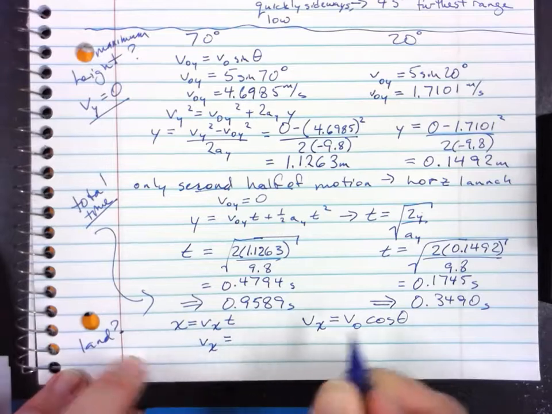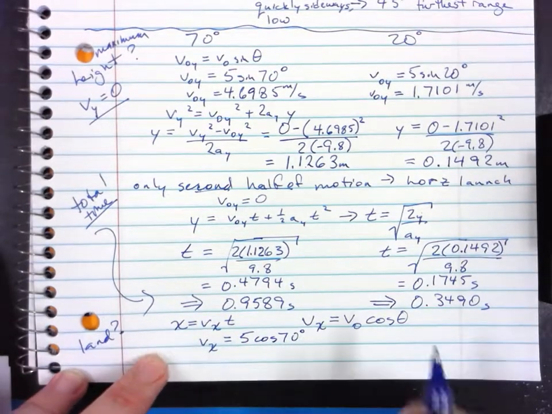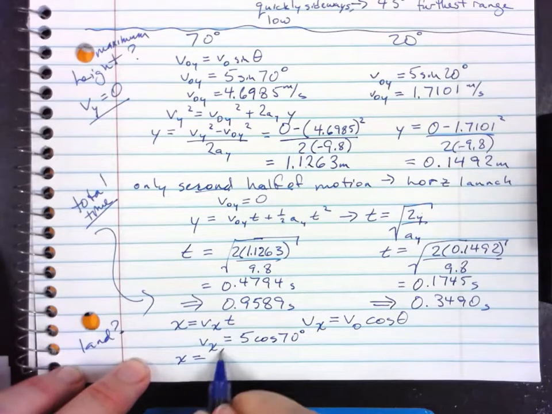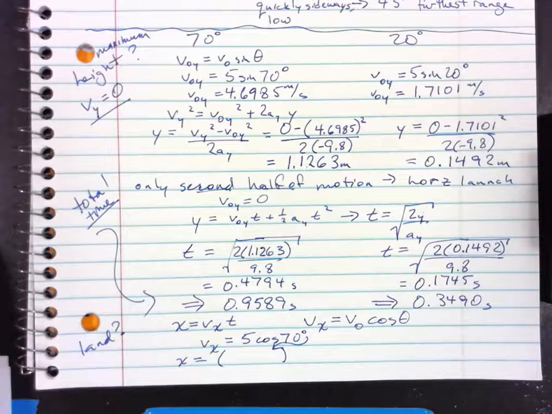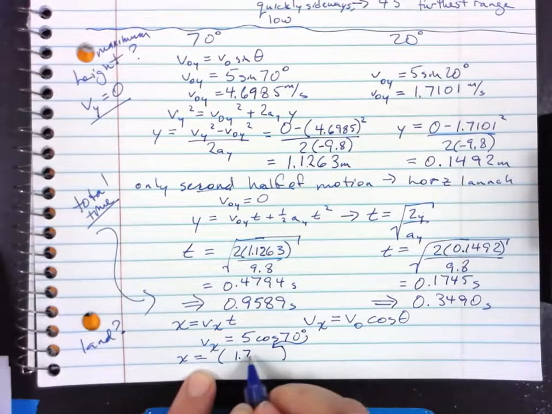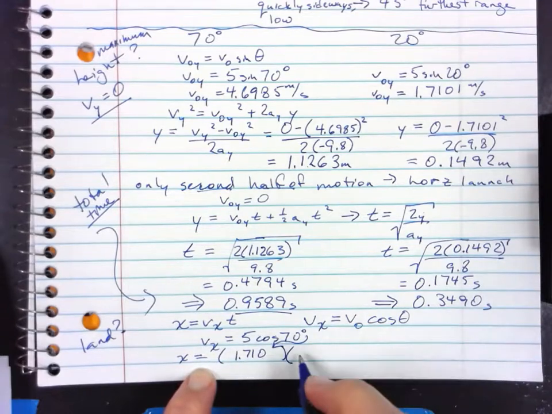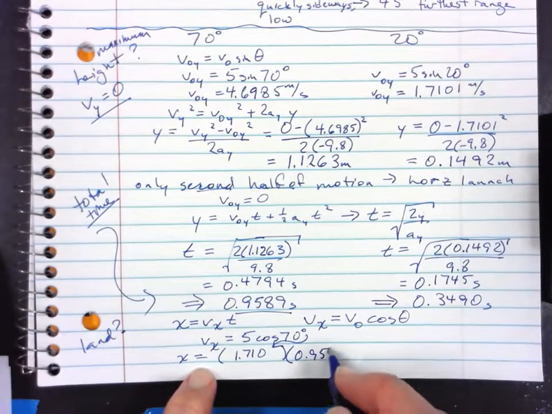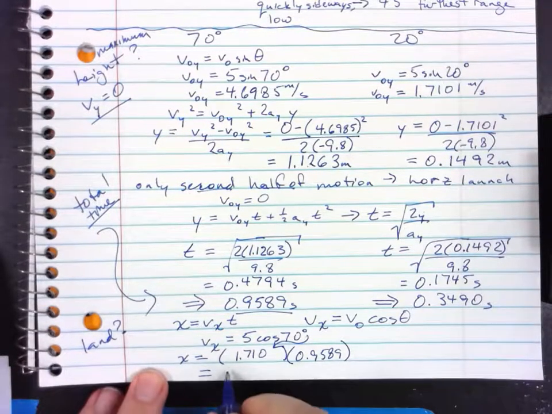So if I calculate Vx for this problem, 5 times the cosine of 70 degrees, I'm going to put that answer here because I'm running out of notebook. I get 1.710 meters per second, and my time is 0.9589 seconds.